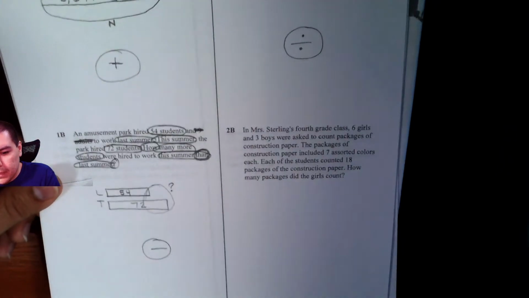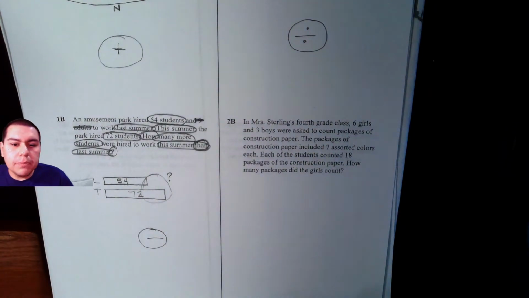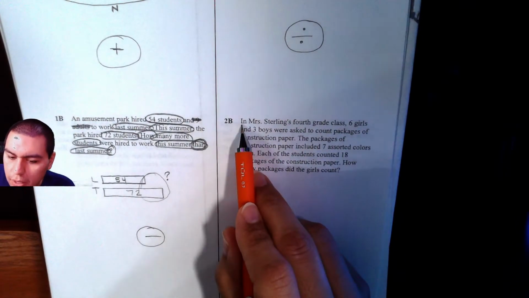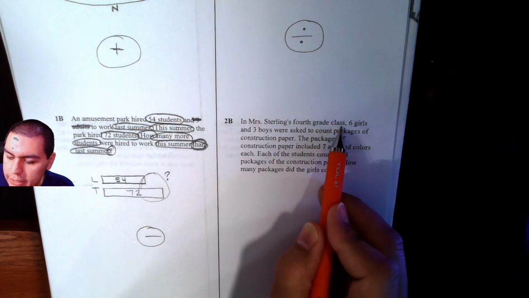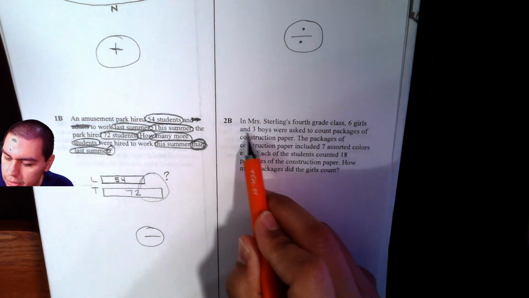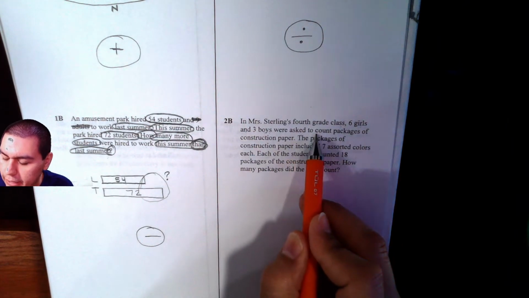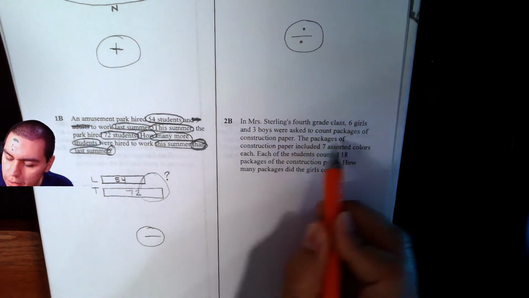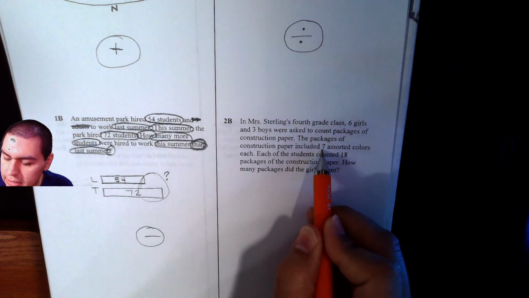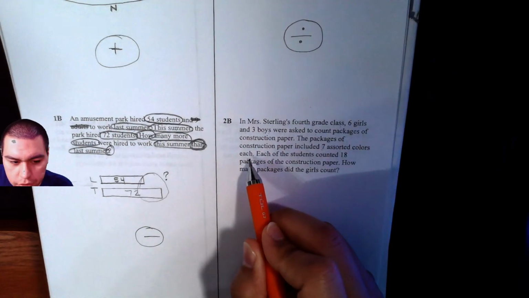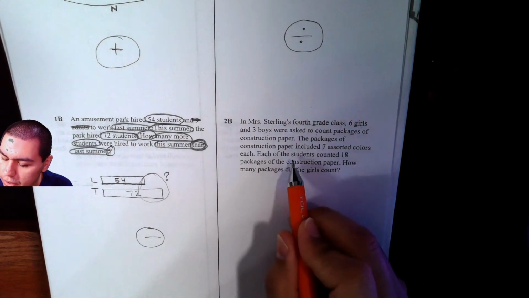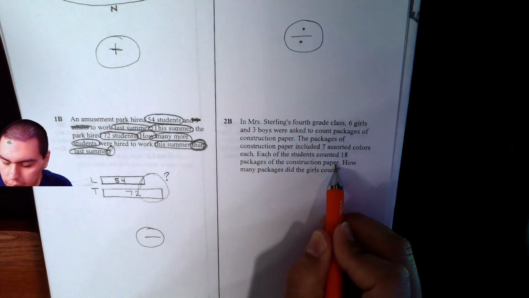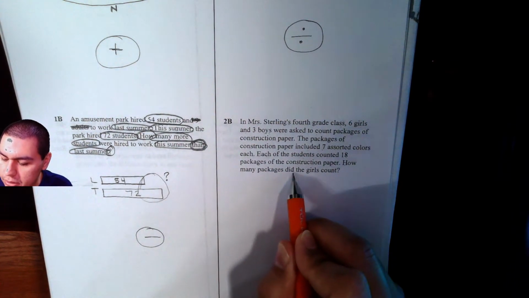All right. One last problem solving question for today. In Mrs. Sterling's 4th grade class, 6 girls and 3 boys were asked to count packages of construction paper. The packages of construction paper included 7 assorted colors each. Each of the students counted 18 packages of the construction paper. How many packages did the girls count?